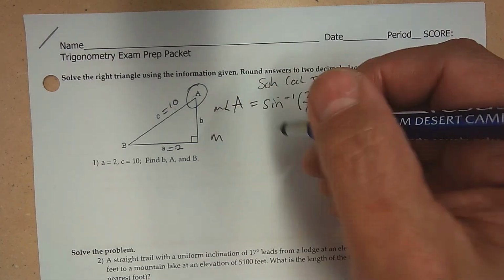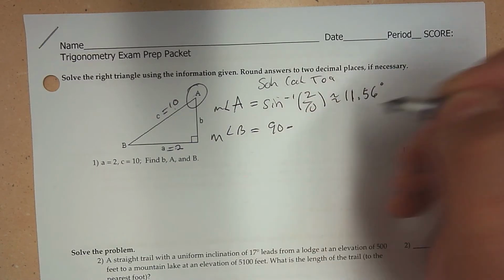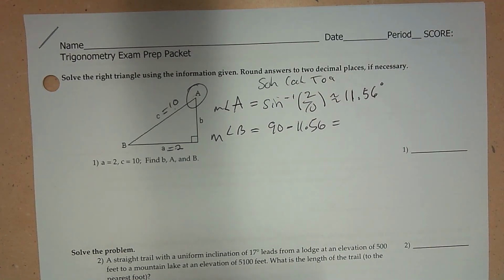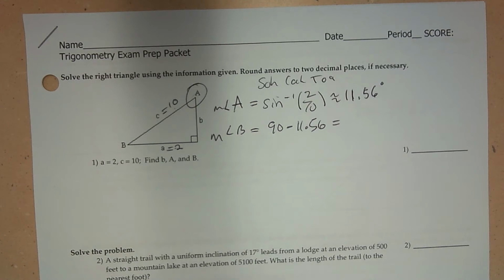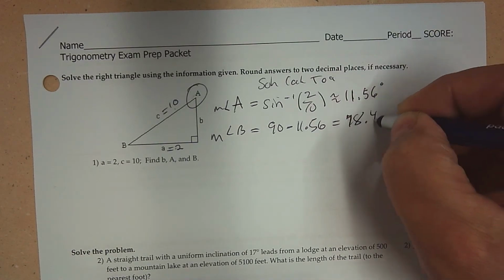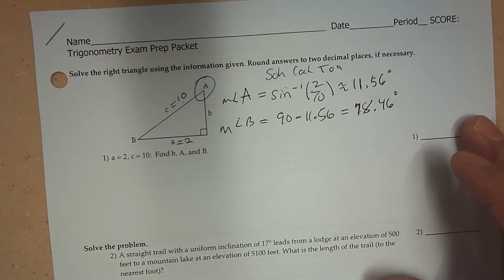Now that means I already know the measure of angle B because I can go 90 subtract 11.54, and that gives me 78.46. That's angle B. And then what's still missing here that I don't know is side b.